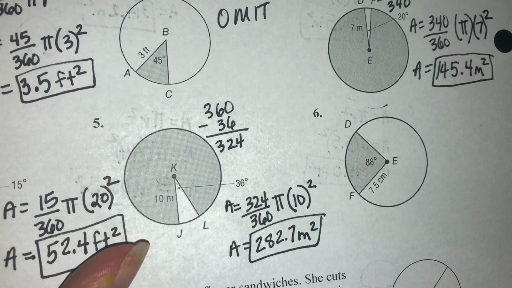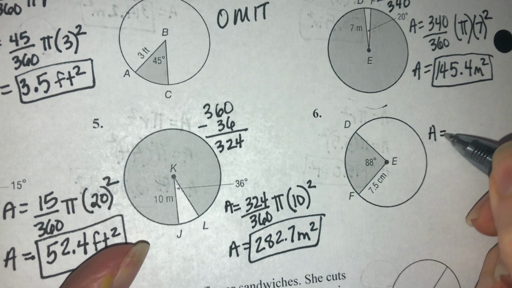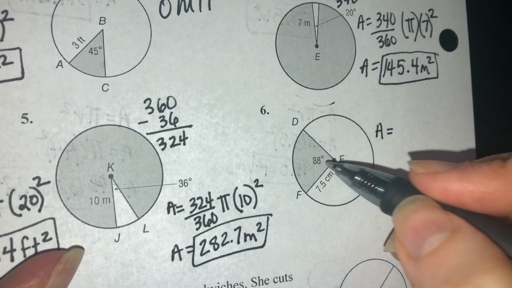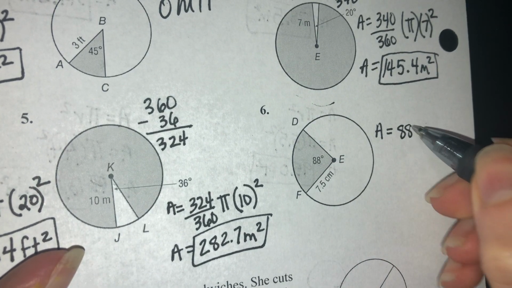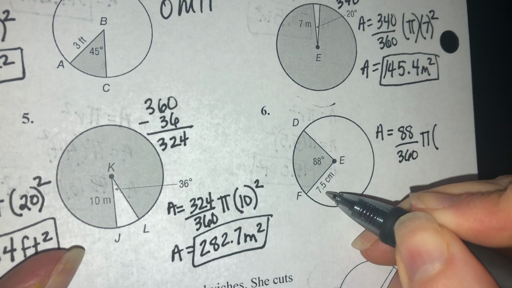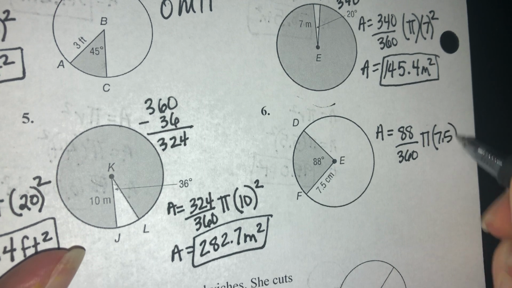All right, number 6. We have area equals the degrees, which is 88 over 360 times pi times the radius, which is 7.5 squared.